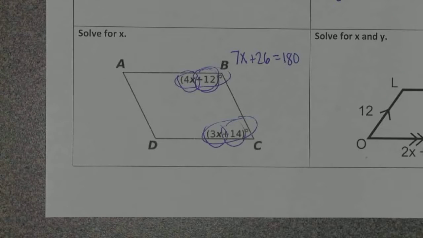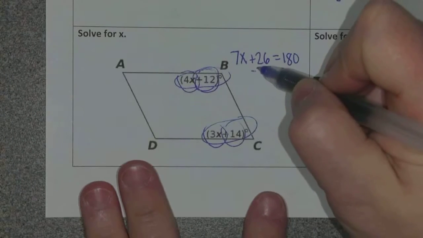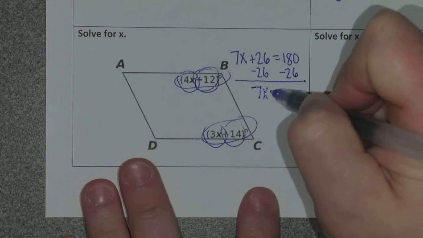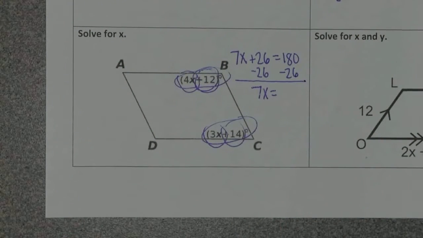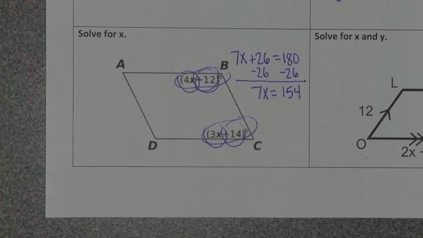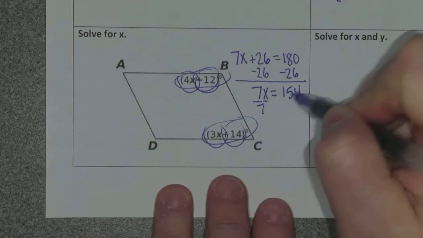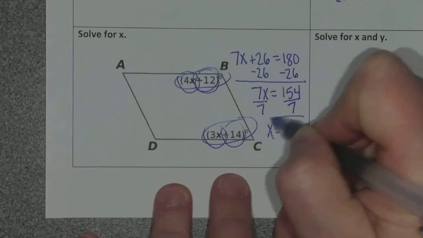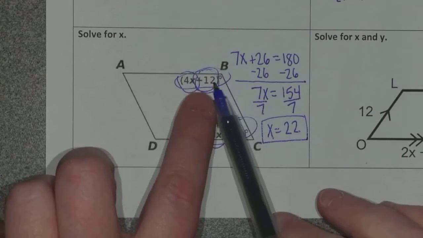So in order to do that, we would subtract the 26 first. Tell me what I get there. 180 minus 26. 154. Thank you. And then what do I do to get x by itself? Yep. And x is 22.